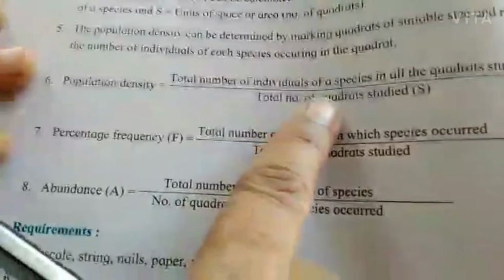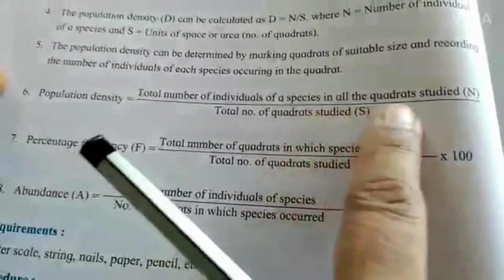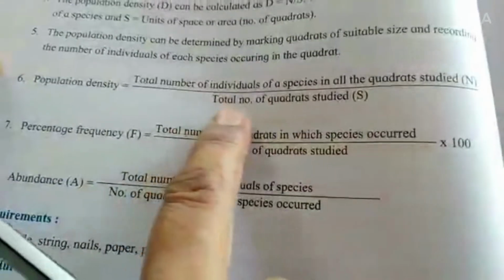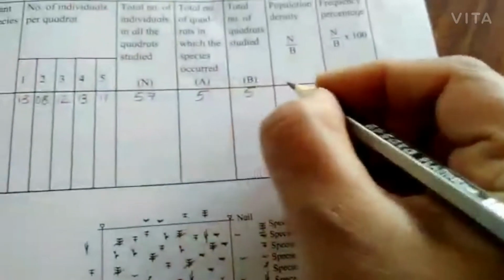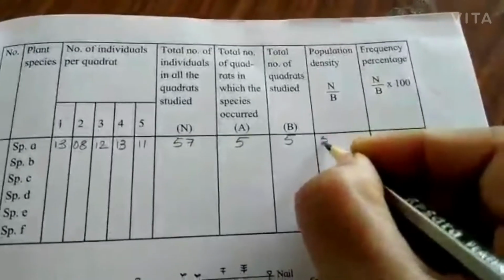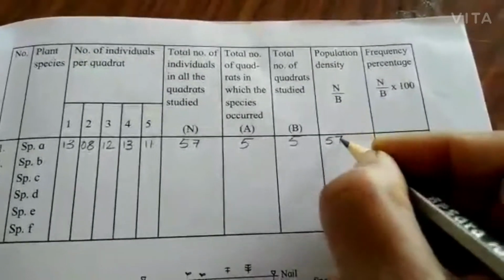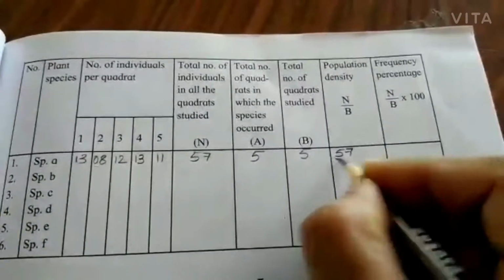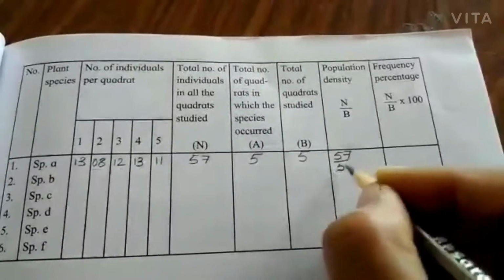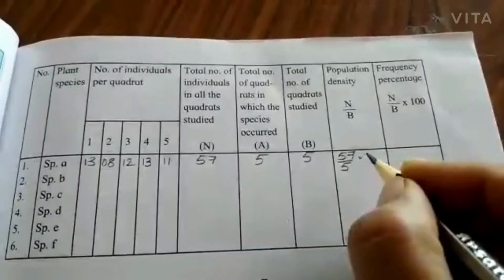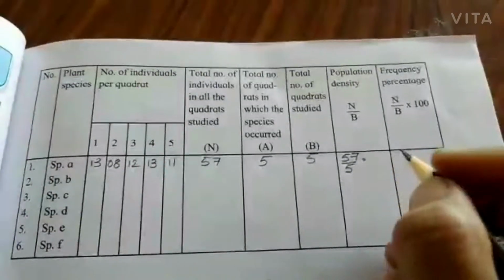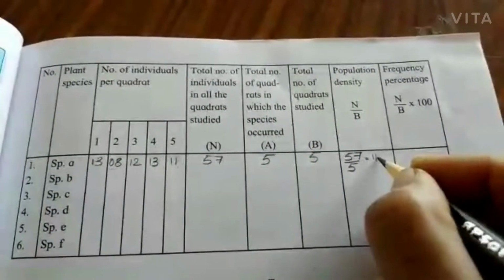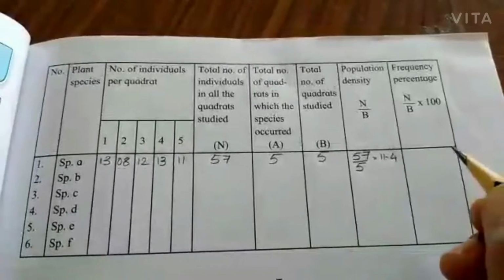Next is the population density formula. Population density is the total number of individuals of a species in all the quadrats studied divided by the total number of quadrats studied. So here, how many individual plants of the species have we found? That is 57. And then how many quadrats did we study? 5. So when we divide 57 by 5 we will get 11.4. That is the population density.